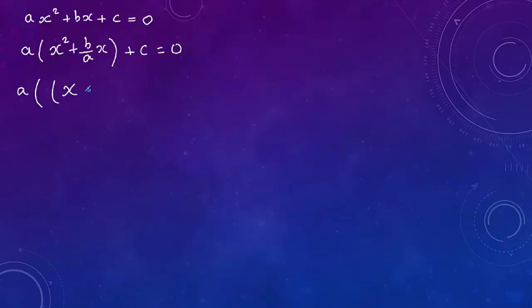So we write down x, and then half of b over a, which is b over 2a, all squared. If you expand this out, you'll get the x squared, you'll get b over a x, but you'll also get a b squared over 4a squared.